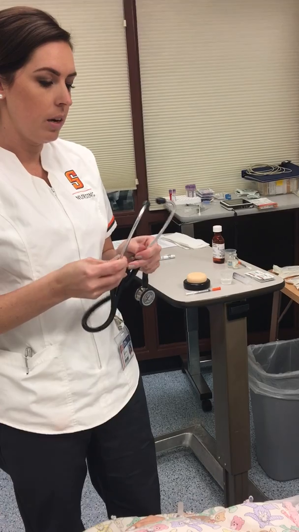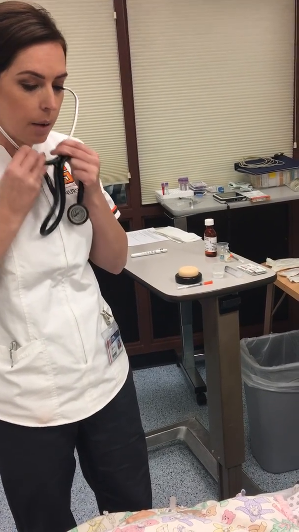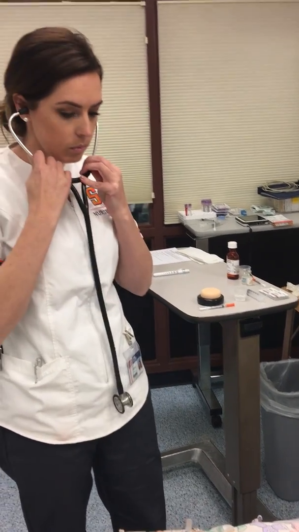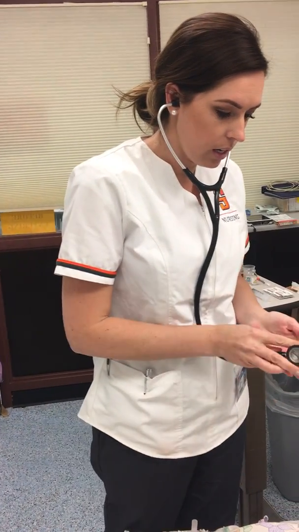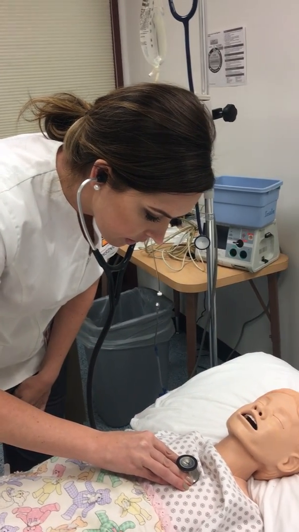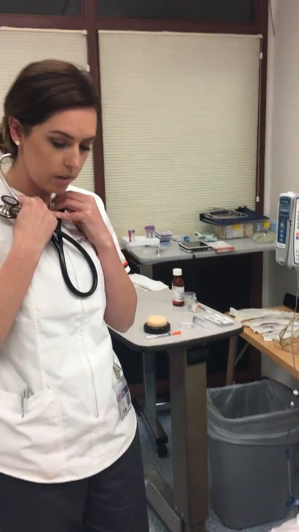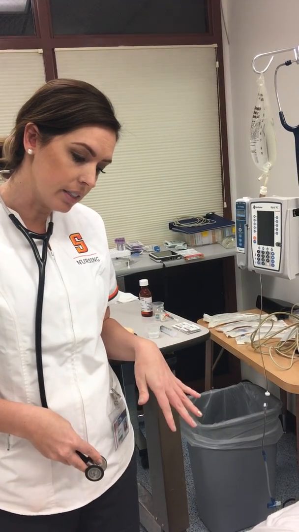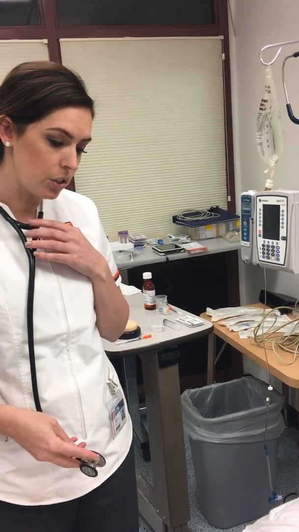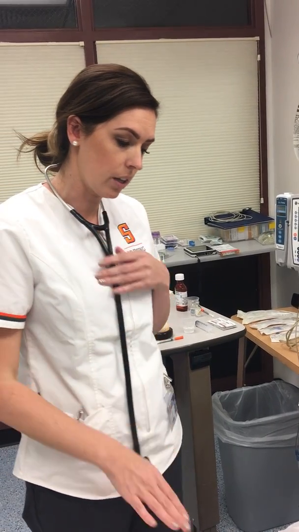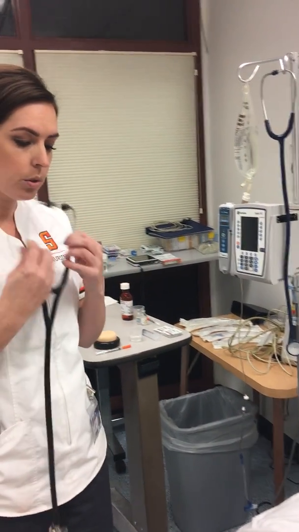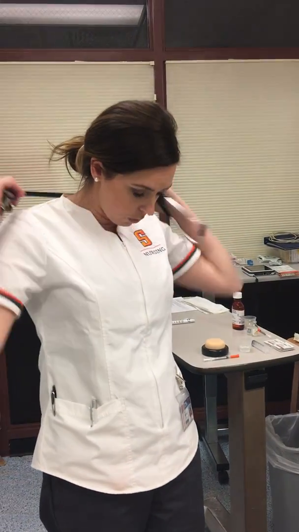So we're going to begin with the apical pulse. So we're going to listen to the heart rate. I'm just going to warm this up. All right, so normal heart rate for Jenny is going to be between 60 and 90. Next, we're going to check the respiratory rate. So respiratory rate is going to be between 14 and 22. Hers is a little bit high.